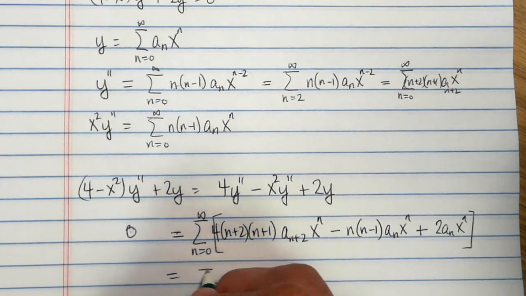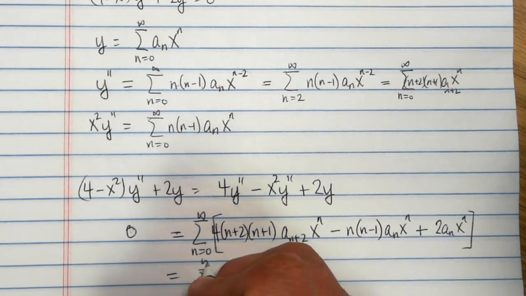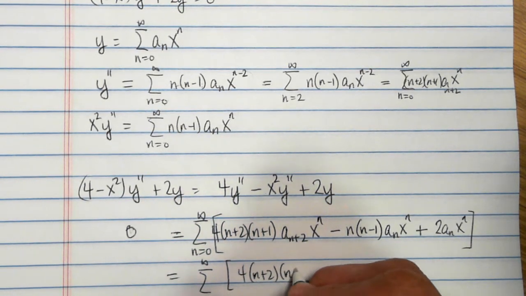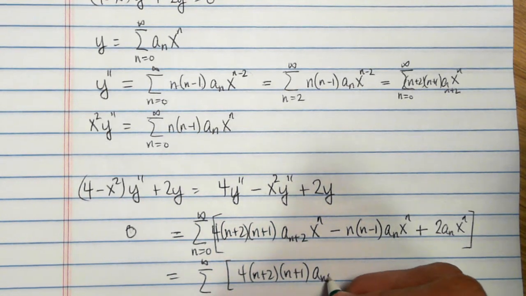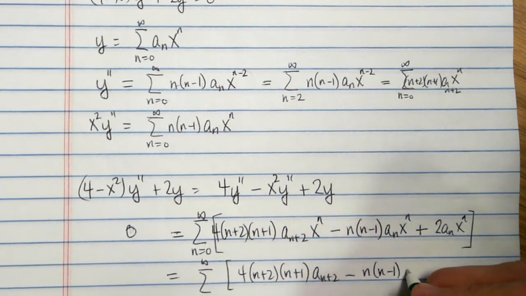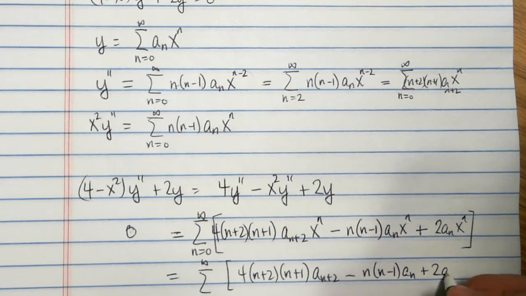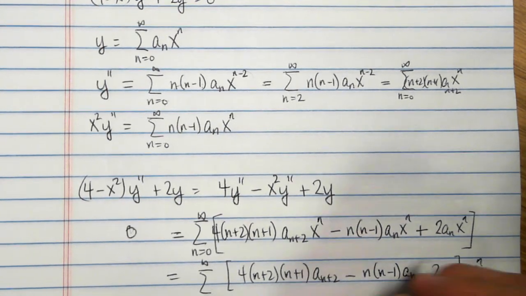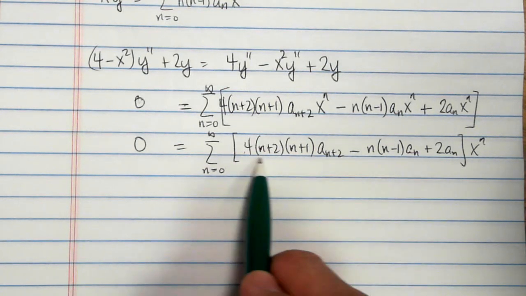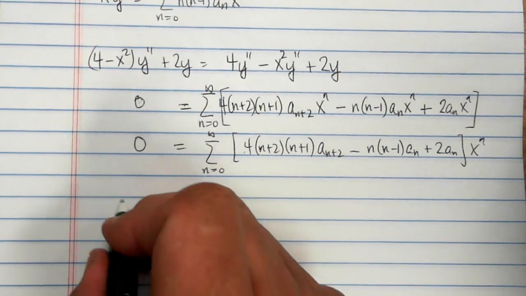Okay, so this becomes the summation n equals 0 to infinity of [4 times n plus 2, n plus 1, a sub n plus 2, minus n times n minus 1, a sub n, plus 2 a sub n], whole thing times x to the n, equals 0. And so therefore the recurrence relationship is going to be that the thing in brackets is 0.